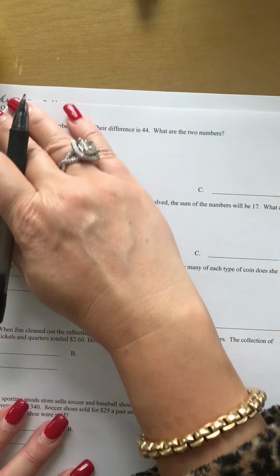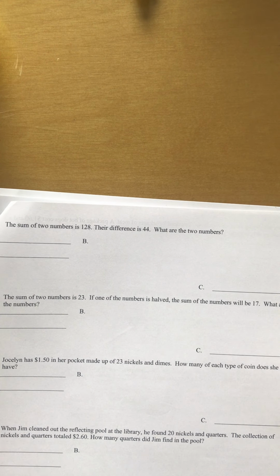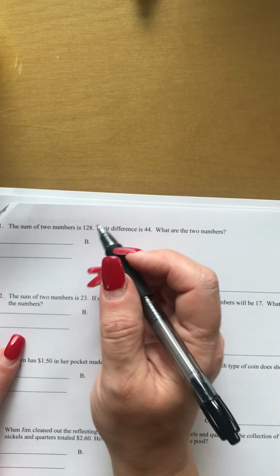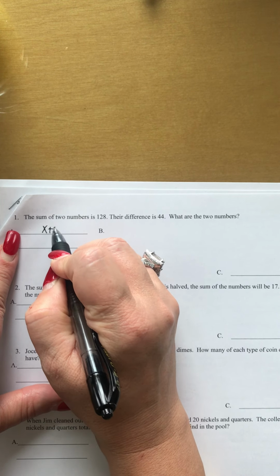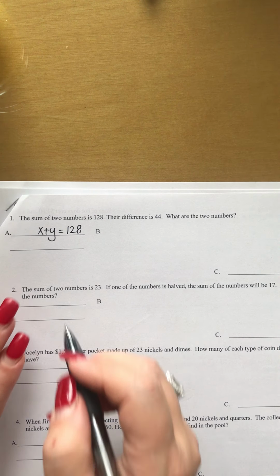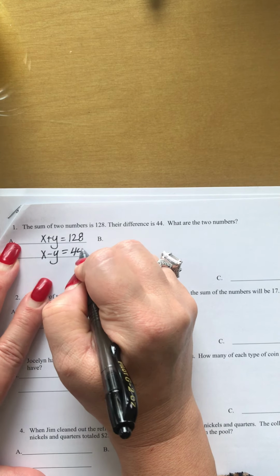Next one. Some of these on the back page are relatively easy. This next example says the sum of two numbers is 128. So that just means adding them up. So x plus y equals 128. And it says their difference, which means subtract, x minus y equals 44.